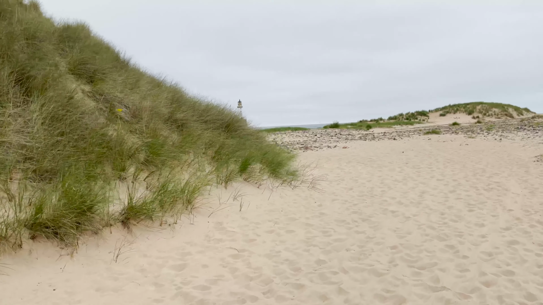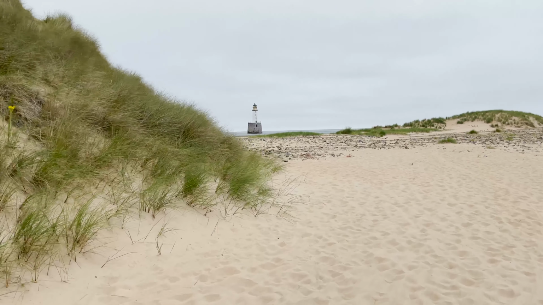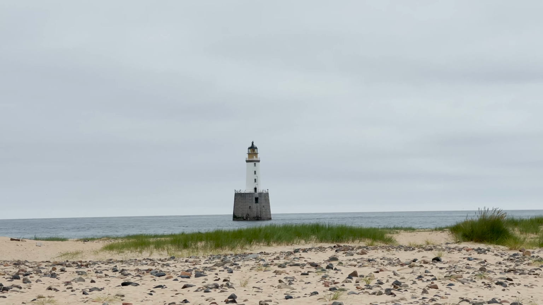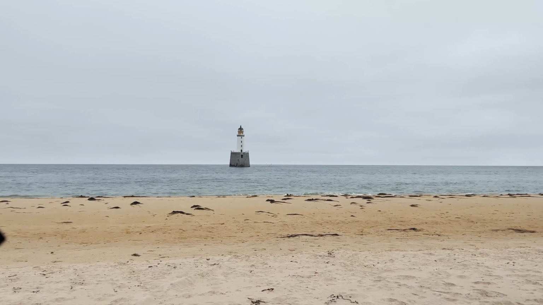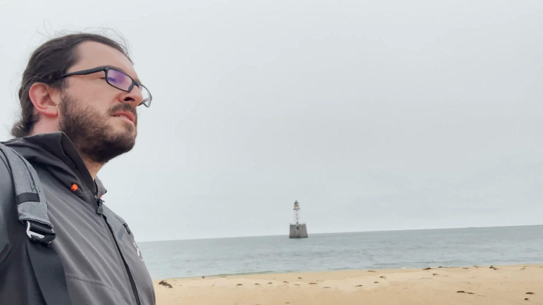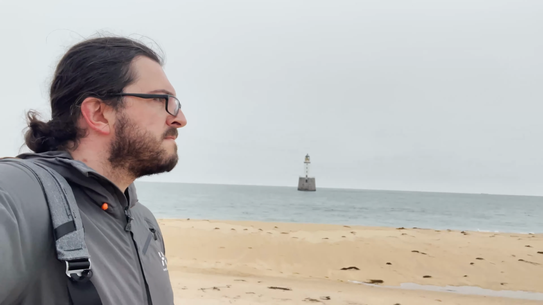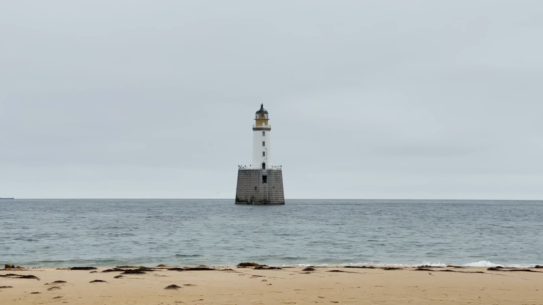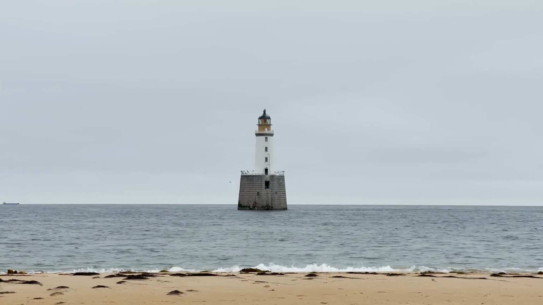My next spot was Rattray Head Lighthouse, another hugely popular Instagram spot. I've seen so many incredible photos here, including some beautiful sunrises with amazing colours. Now, I was here in the middle of the day under harsh lighting, which did not look great, so I wanted to instead lean on using long exposures to add an ethereal dreaminess to the scene.